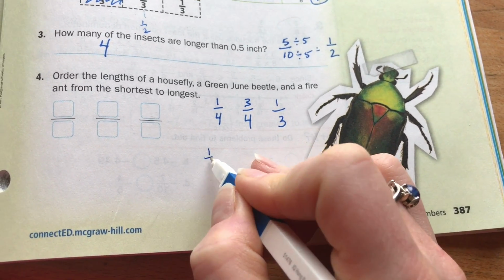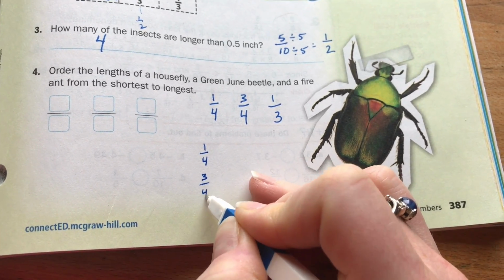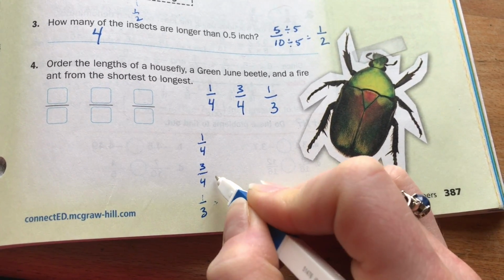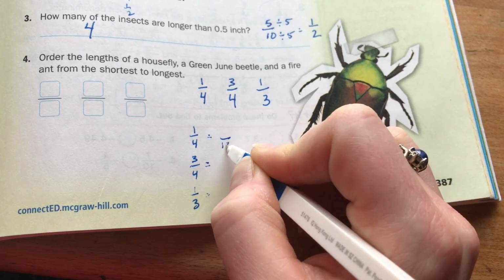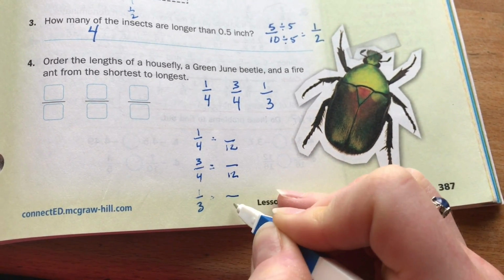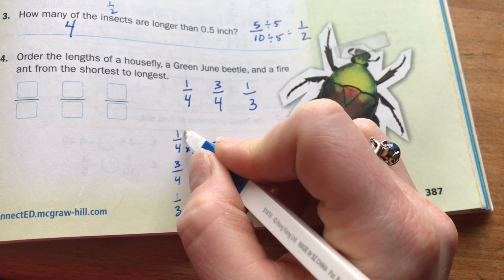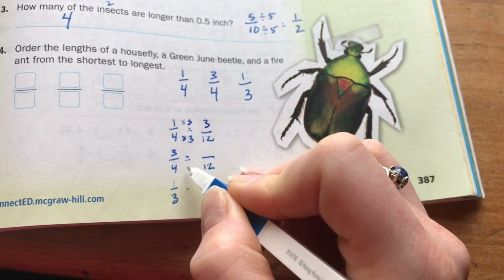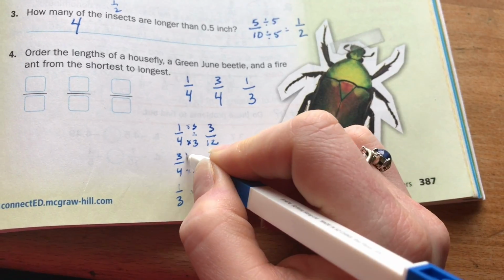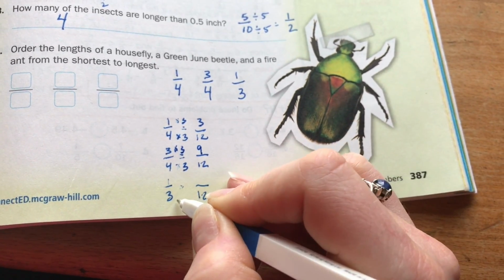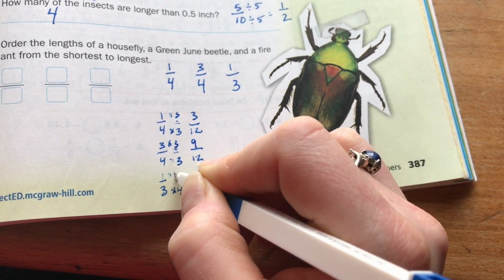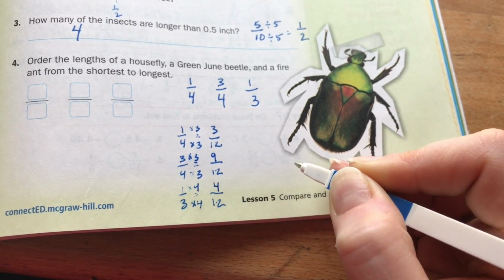So 1/4, 3/4, and 1/3. If we turn all these into twelfths, then we can compare the numerators. So 4 times 3 is 12. 1 times 3 is 3. 4 times 3 is 12. 3 times 3 is 9. 3 times 4 is 12. 1 times 4 is 4. So what is it?